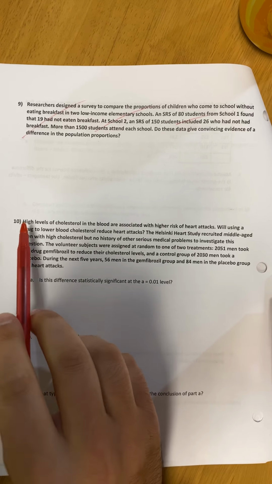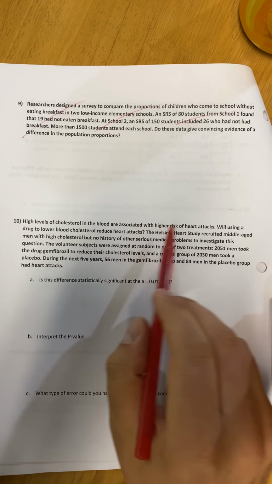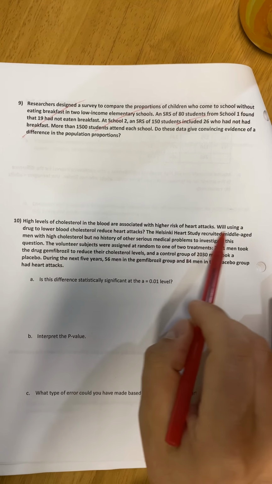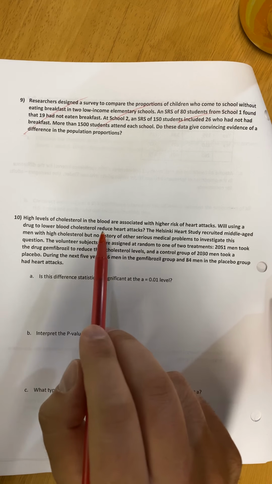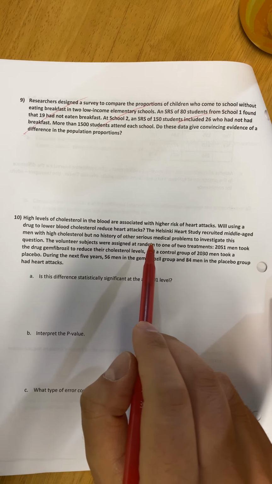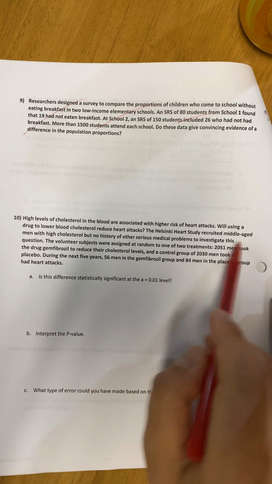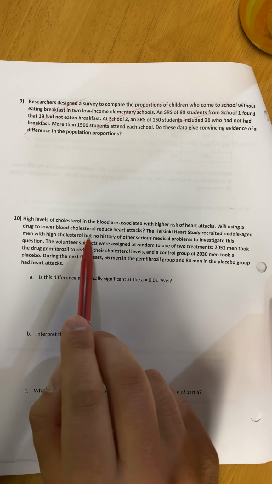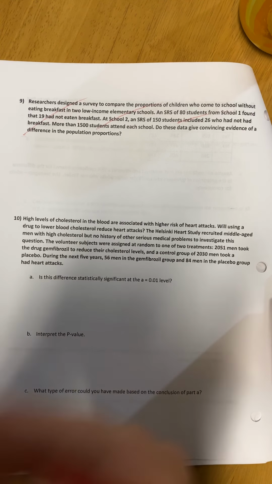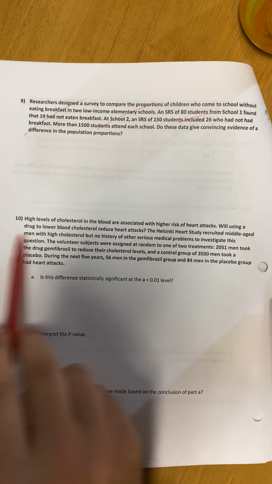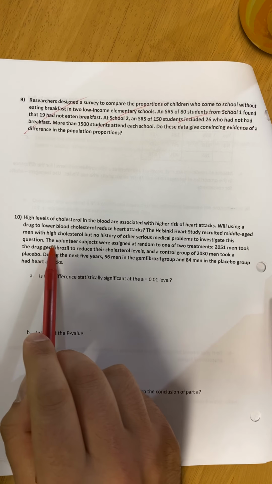All right, well, high levels of cholesterol in the blood are associated with a higher risk of heart attacks. Makes sense. Well, does using a drug to lower blood cholesterol levels reduce heart attacks? The Helsinki Heart Study, no idea what that is, recruited middle-aged men with high cholesterol but no history of other serious medical problems to investigate this question. See, a lot of these AP questions just give you a lot of nonsense, and the numbers are hidden in it, so you kind of got to bear through it.